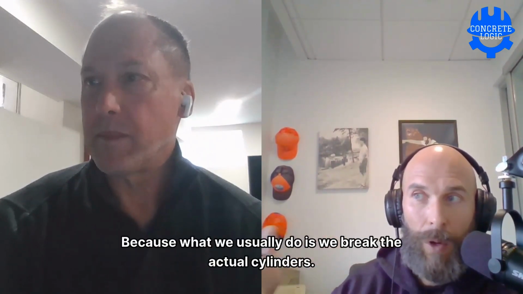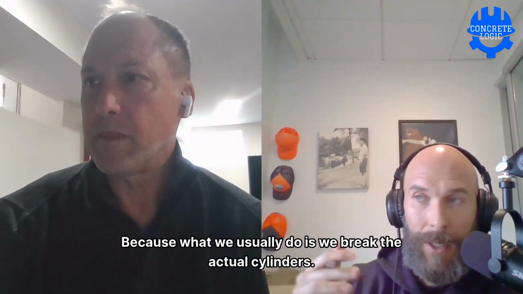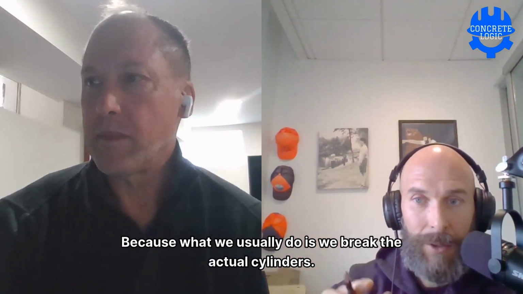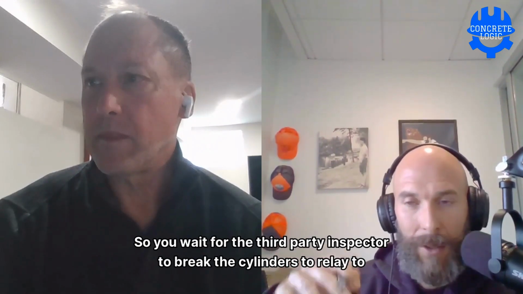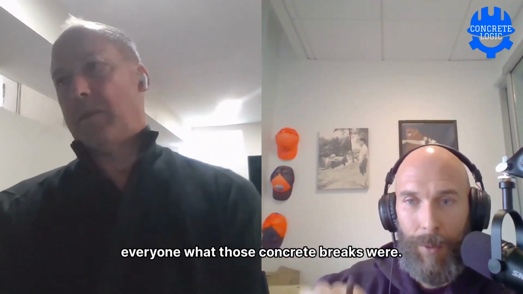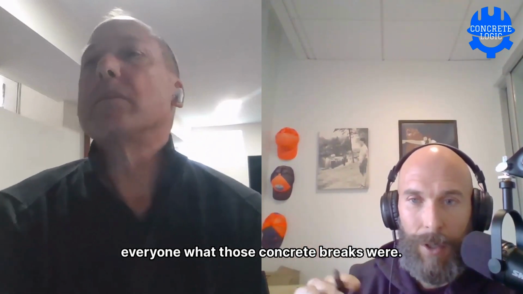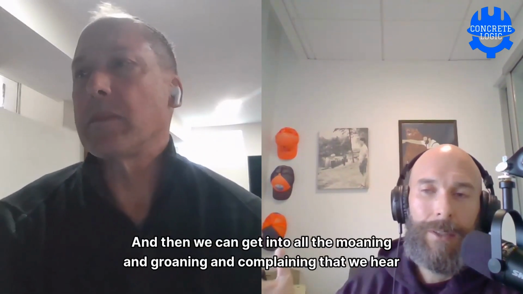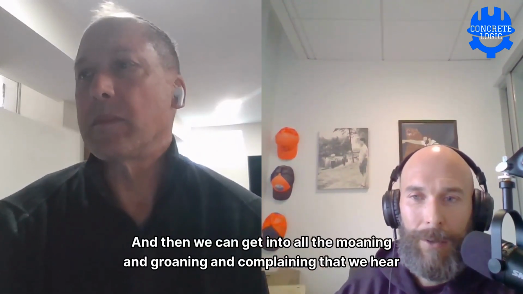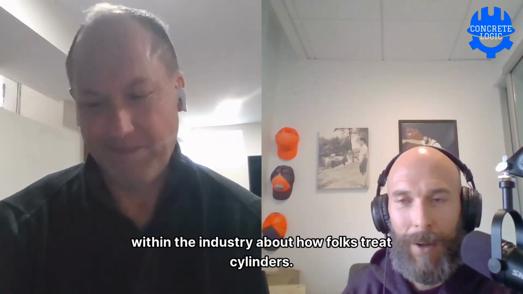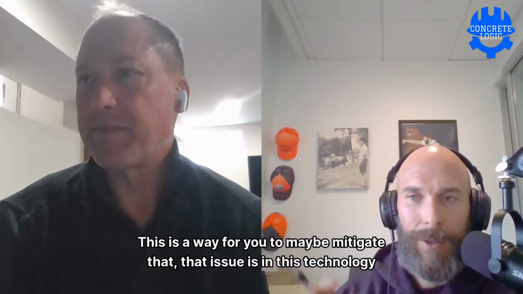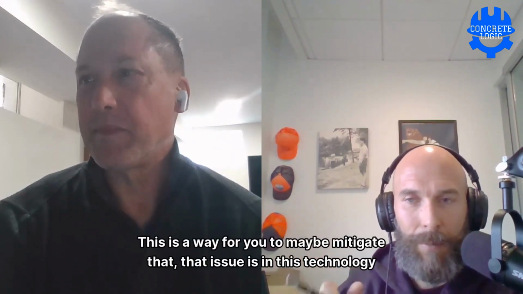Because what we usually do is we break the actual cylinders. So you wait for the third-party inspector to break the cylinders to relay to everyone what those concrete breaks were. And then we can get into all the moaning and groaning and complaining that we hear within the industry about how folks treat cylinders. And this is a way for you to maybe mitigate that issue.